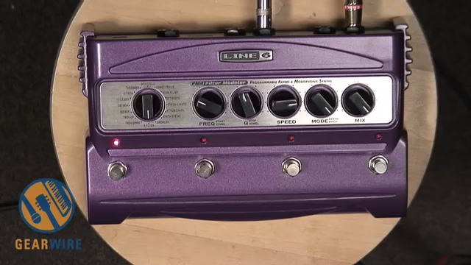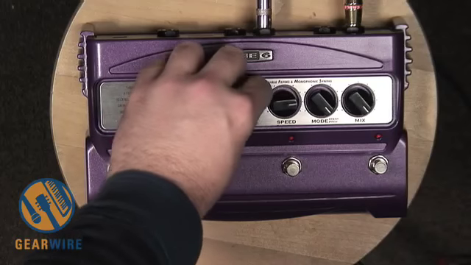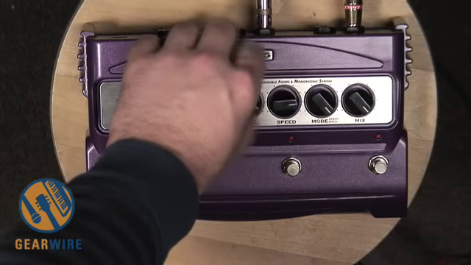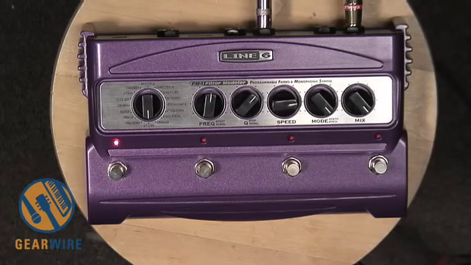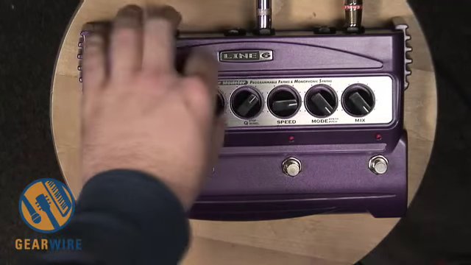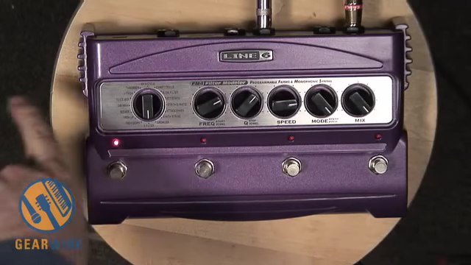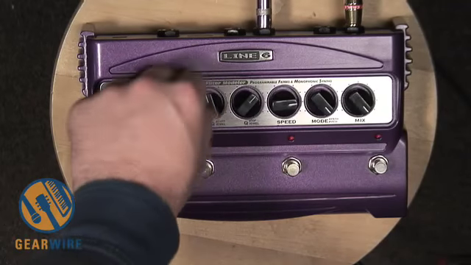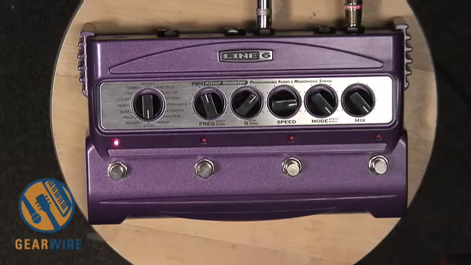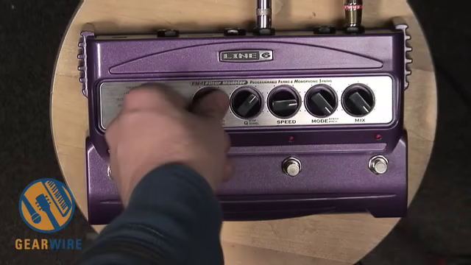Now there's two ways you can use this effect. You can use it without the expression pedal, and it's just a steady notch filter. Or you can set it with the expression pedal to control the frequency and then actually have a pretty traditional wah.